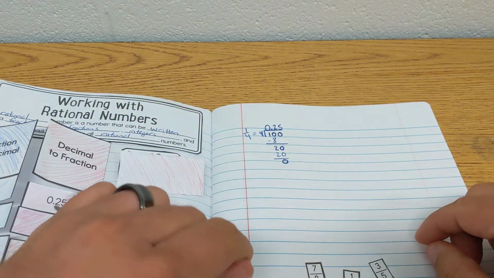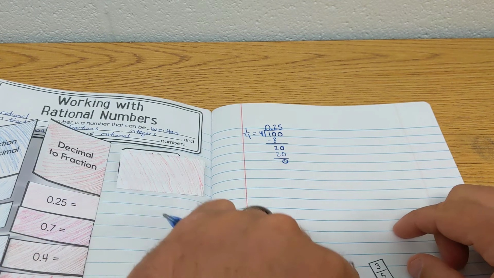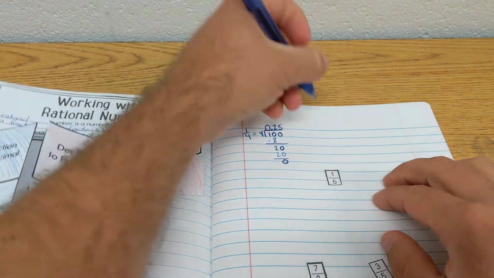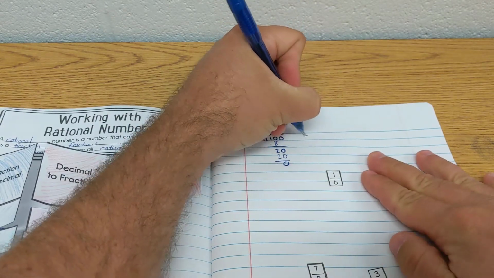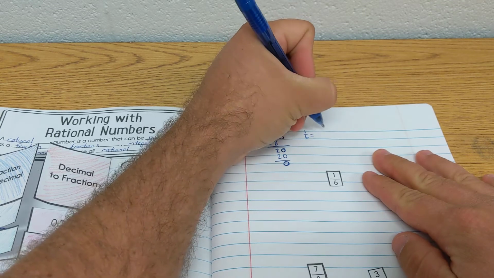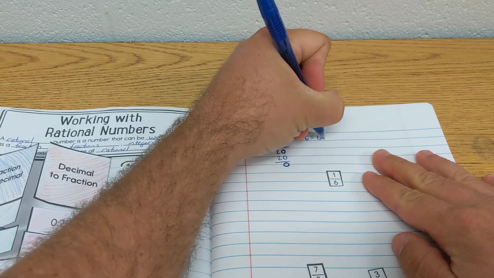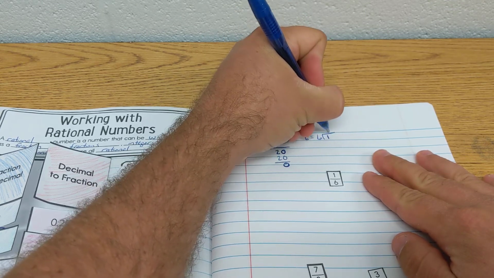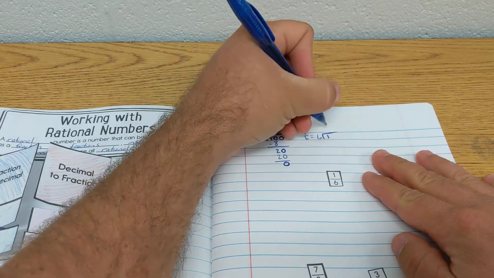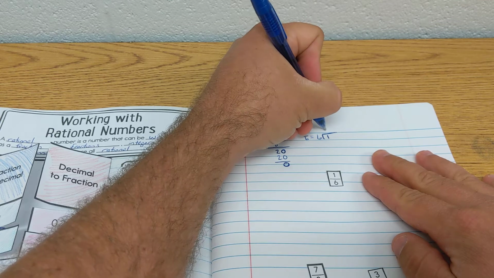Okay, let's see here. Let's try 1/6. We're going to do the same thing. 1/6 is equal to what? Well, it's equal to 1 divided by 6. Now let's just go ahead and go through this. Will 6 go into 1?